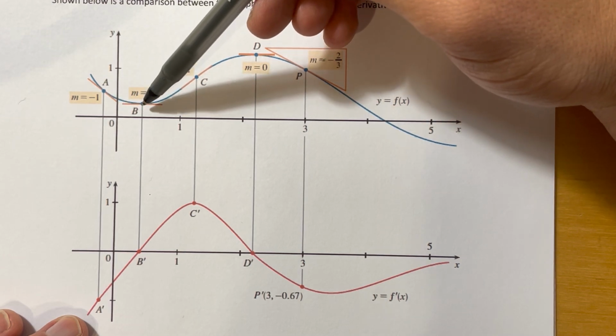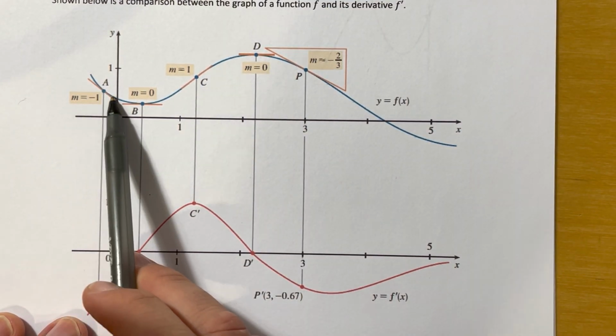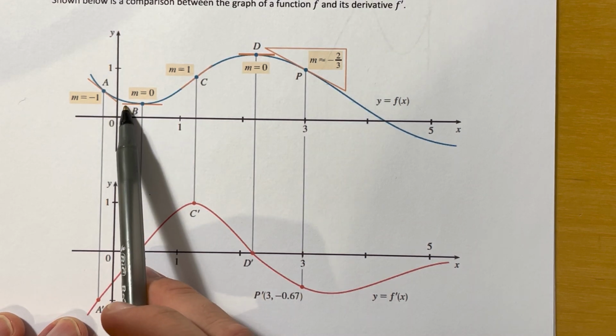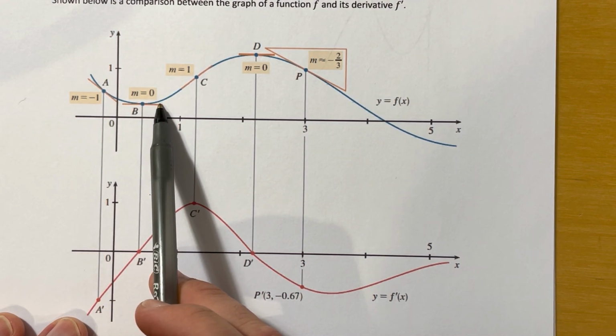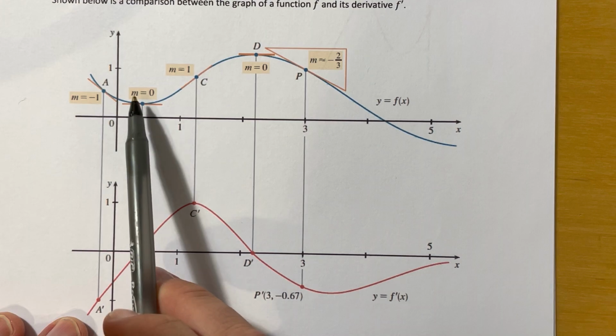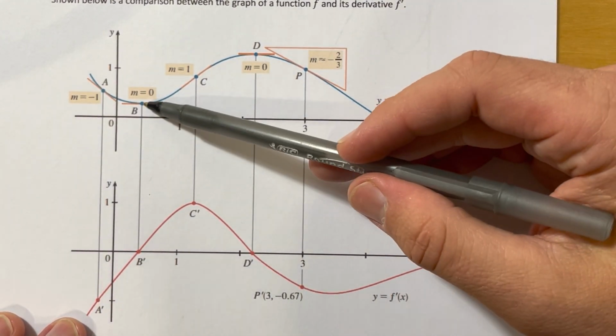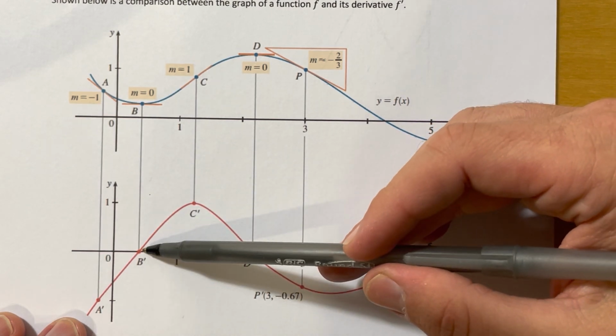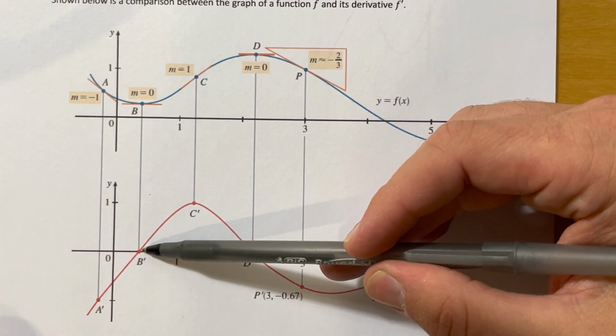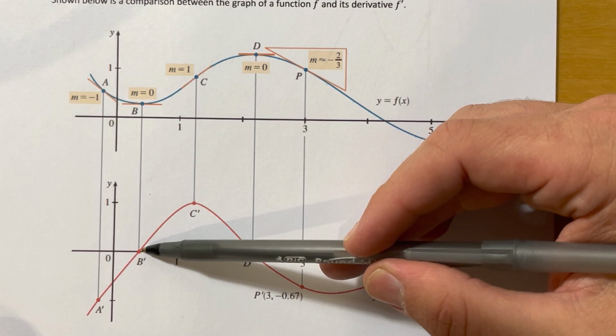Now notice we eventually get to a point where the blue curve levels out, which indicates that its tangent line would have horizontal slope, or in other words, m equals 0. The slope would be 0. That is where the derivative is going to have a value of 0. Notice it's crossing the x-axis.